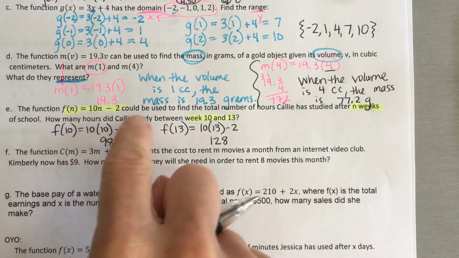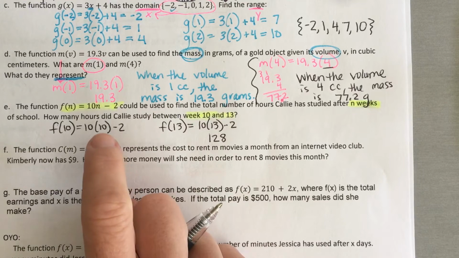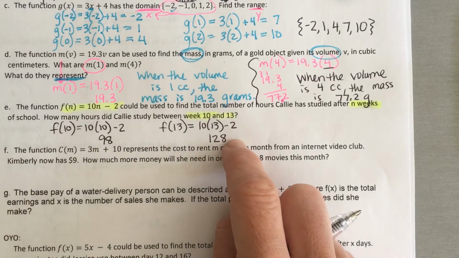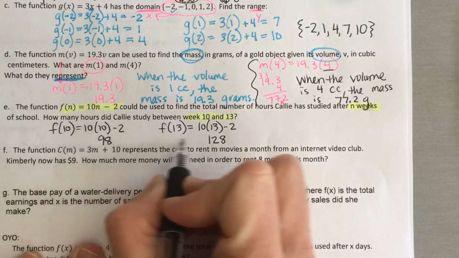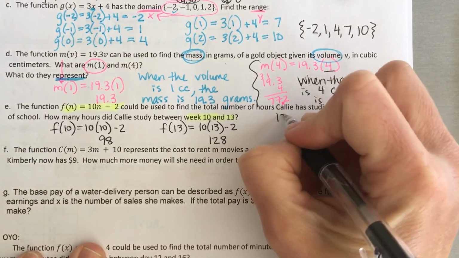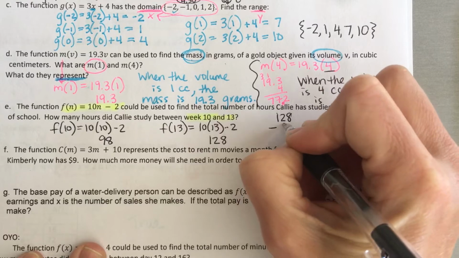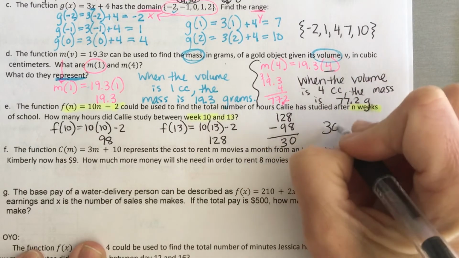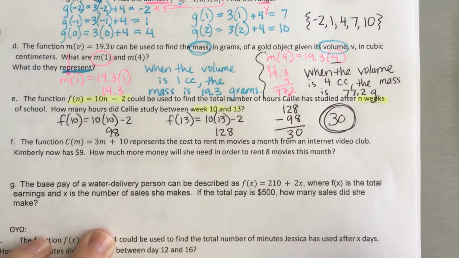It says, how many hours did she study between? So she studied this many after 10 weeks and this many after 13 weeks. So if we want to find out how many is in between, we're going to subtract 128 minus 98. So you get 30. 30 is your answer.